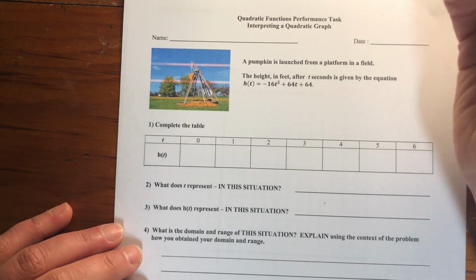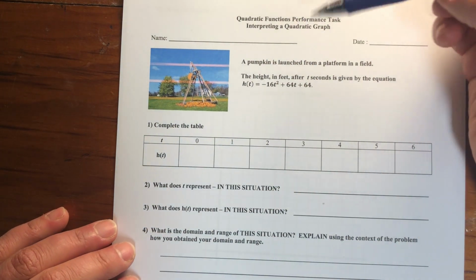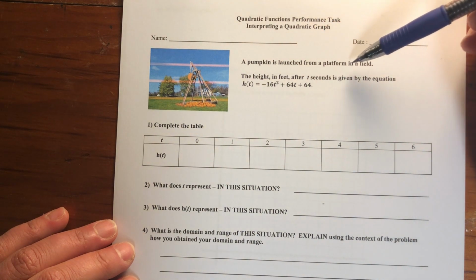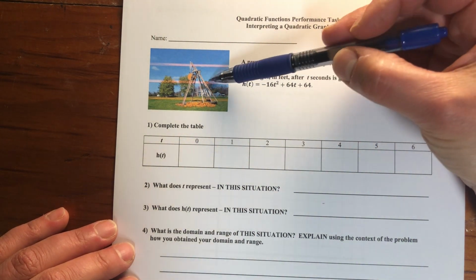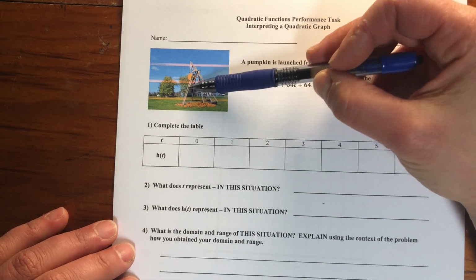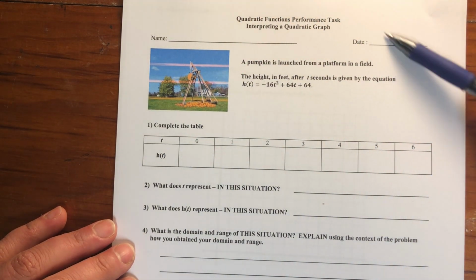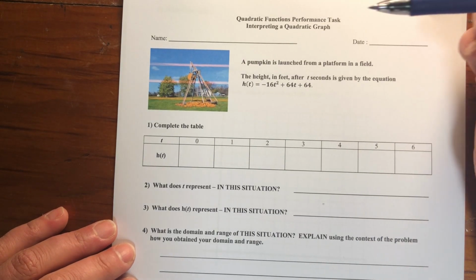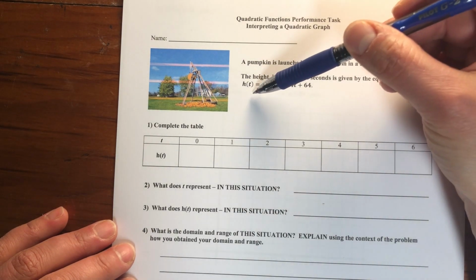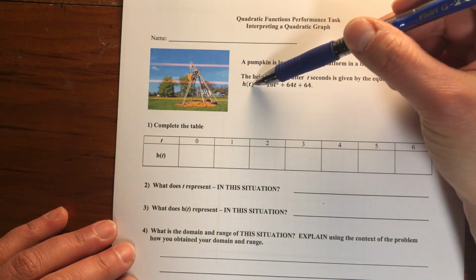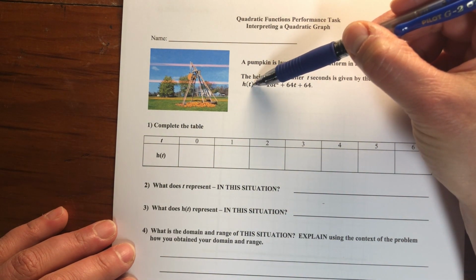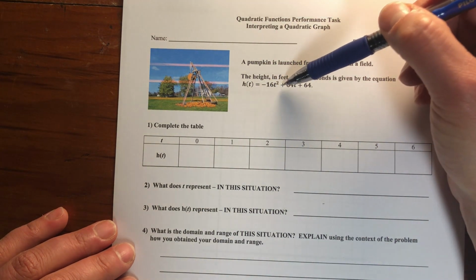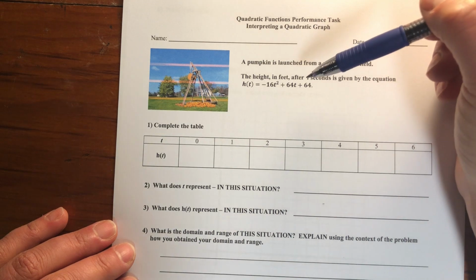on the right path. So notice that we have the pumpkin and it's launched from the platform on a field. And again, you just saw this in your videos. What is going to happen is this is going to happen, I think. And that path is described using this equation. So h of t, notice this is a function notation, is described with the equation that is negative 16t squared plus 64t plus 64.